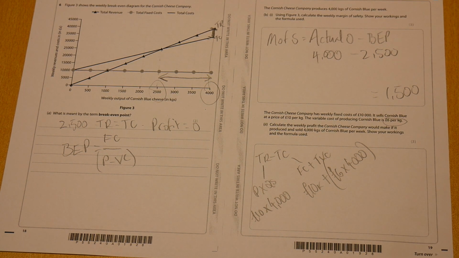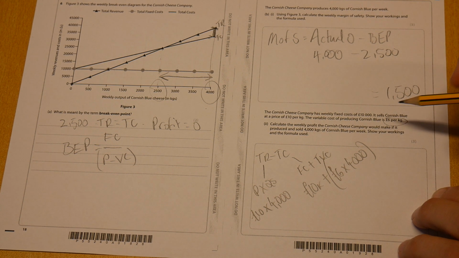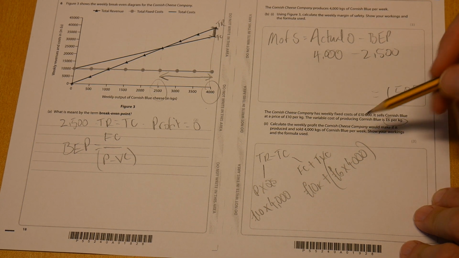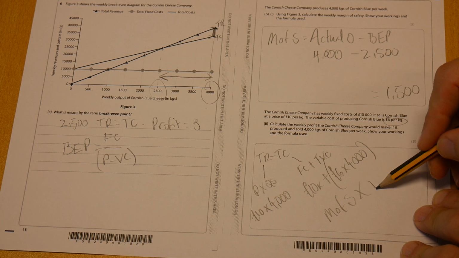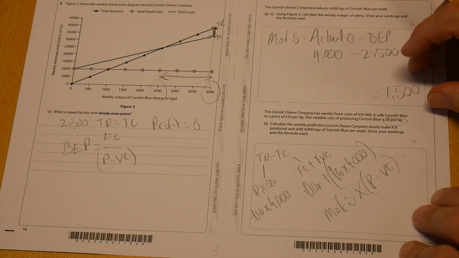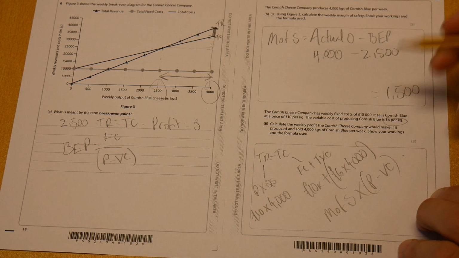Okay, anyway, let's just show you the way that I do this every time. I would just use this margin of safety figure. I'd use the margin of safety and I'd times that by the unit contribution, which is price minus variable cost. Okay, because then you're just looking at this area here and to what extent the actual price is greater than the variable cost in that area alone, and that's why it works beautifully.